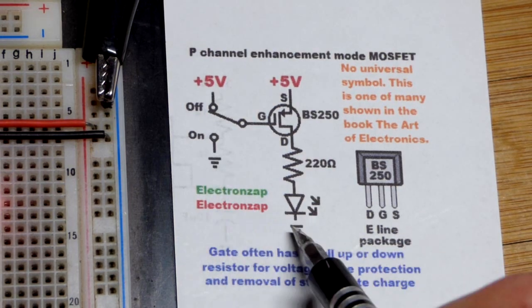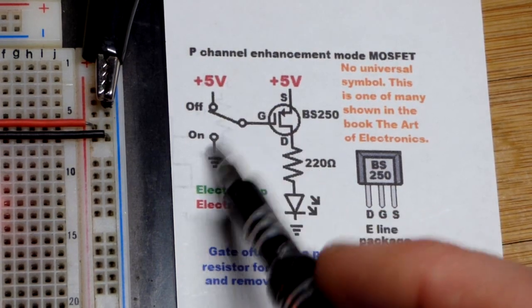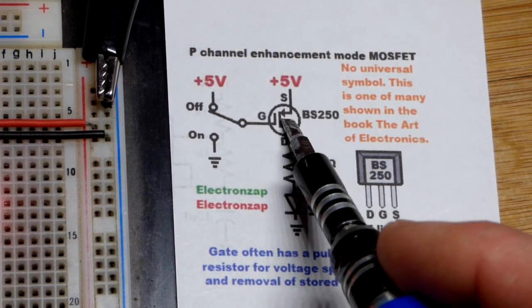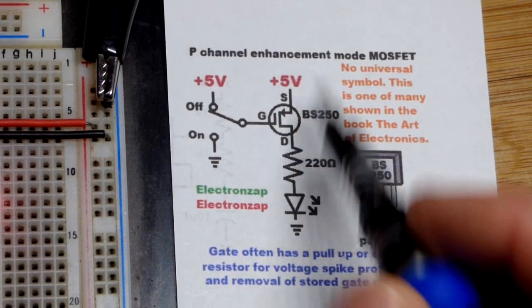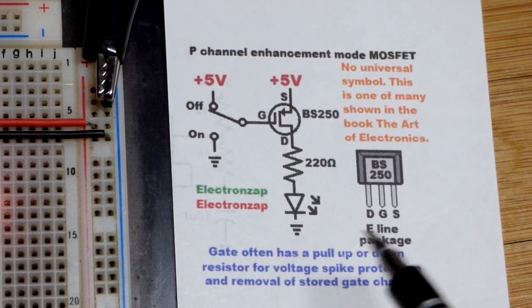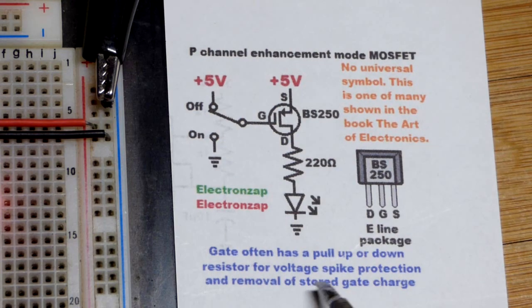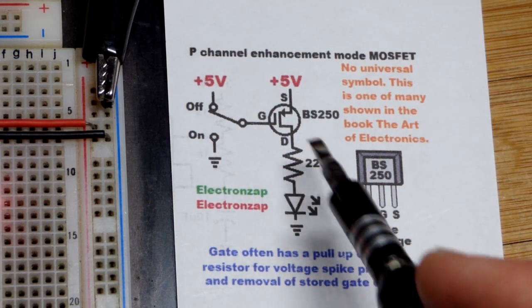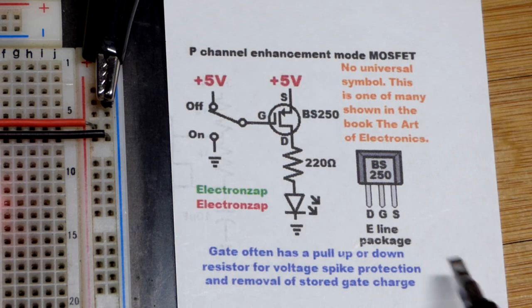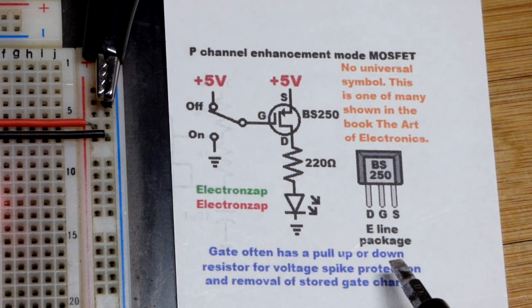Whereas here the side is ground, and you ground the gate. Remember, that makes the channel positive, and then the 5 volts can go through. So it's basically an inverted switch. And if that's a problem, you can re-invert it or whatever. But in any case, that is what we are working with.